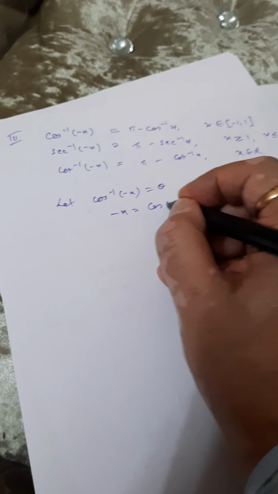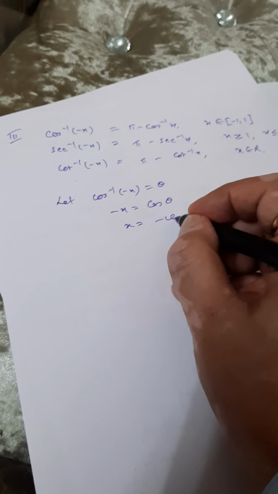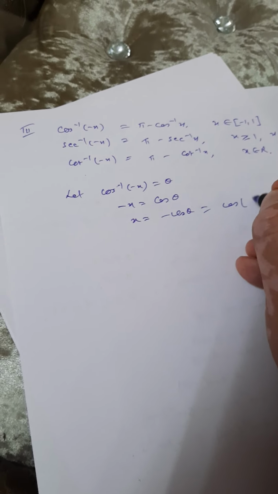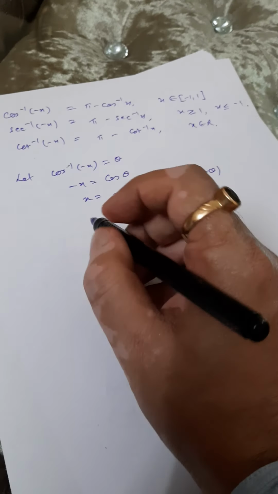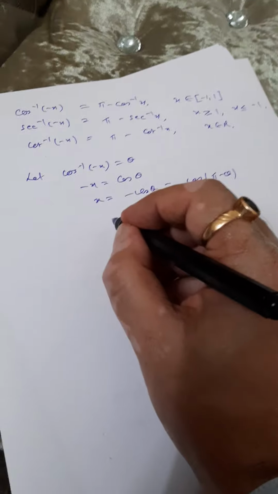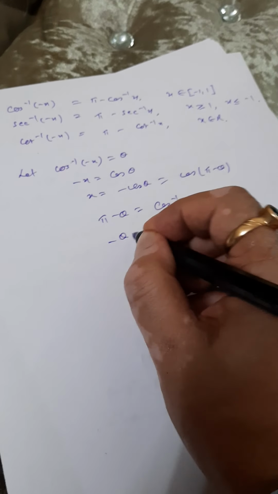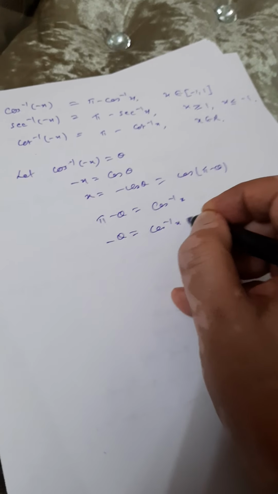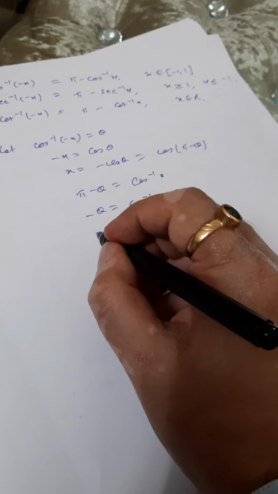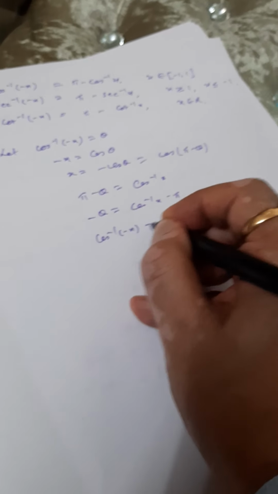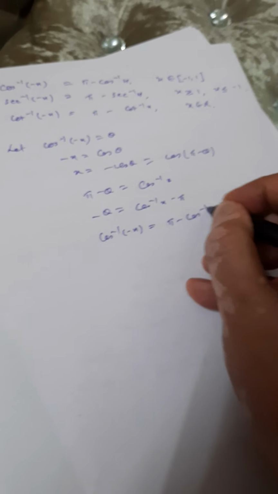Now let cos inverse minus x equal theta, as we have done before. Minus x is cos theta, x is minus cos theta. This is cos of pi minus theta. As you know, cos of pi minus theta is minus cos theta. Pi minus theta is cos inverse x. Minus theta is cos inverse x minus pi. Theta is what? Cos inverse minus x is pi minus cos inverse x.